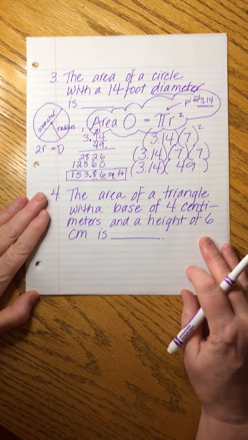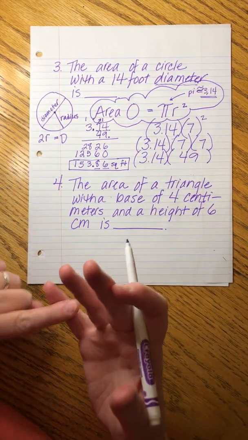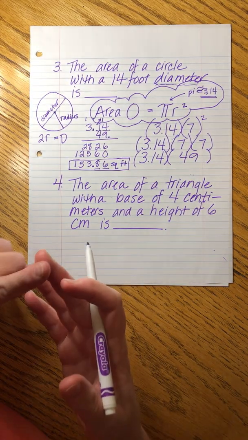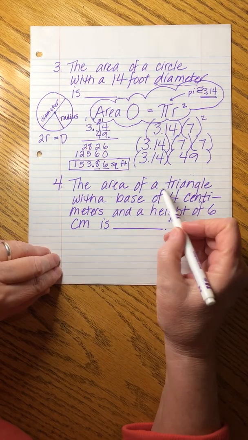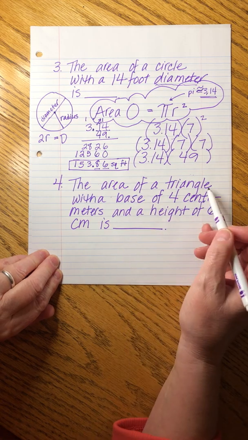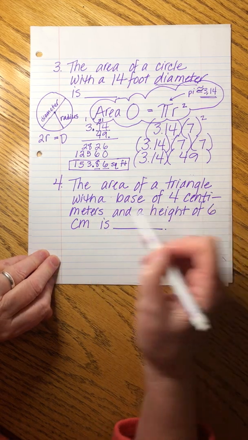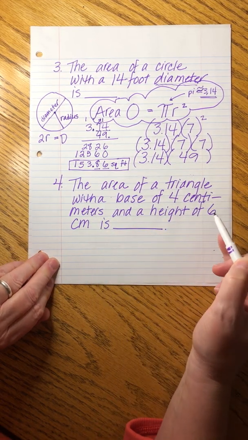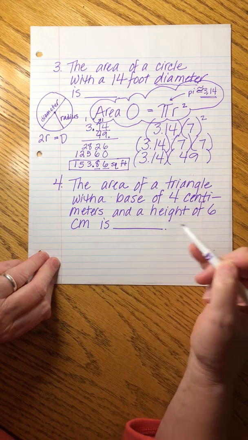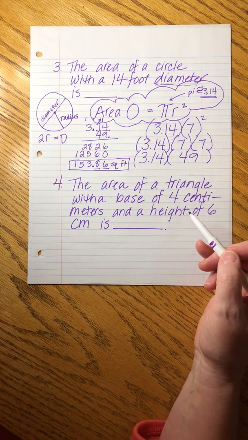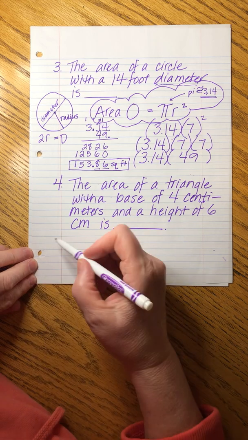All right, we're back for number 4. So we did a rectangle, a square, a circle, and now we're ready to do a triangle. The area of a triangle with a base of 4 centimeters and a height of 6 centimeters is blankety. All right, now triangles can be a little bit tricky.